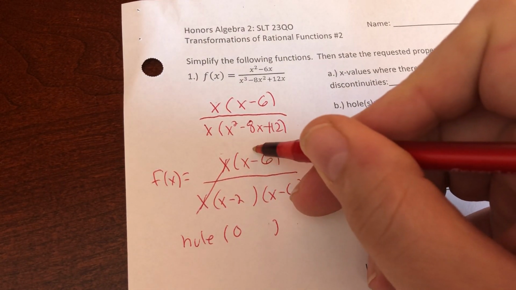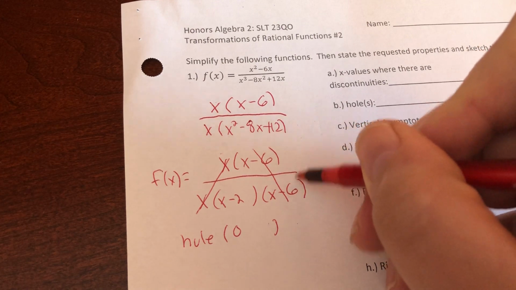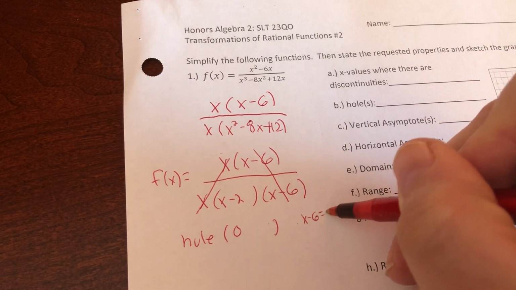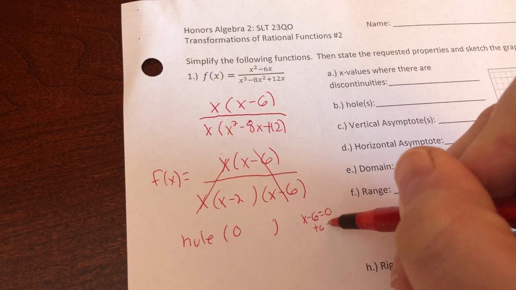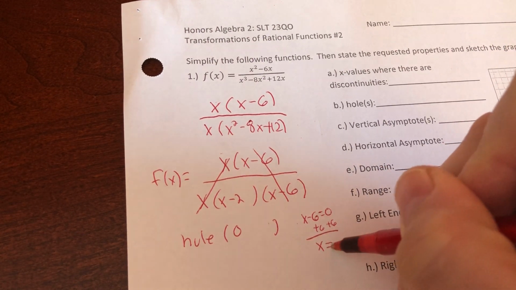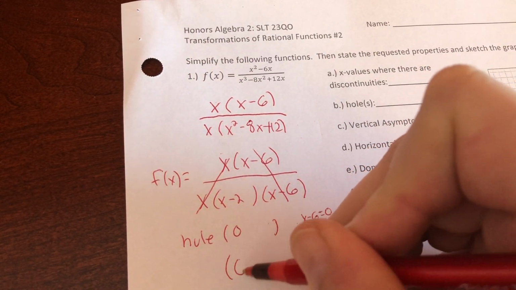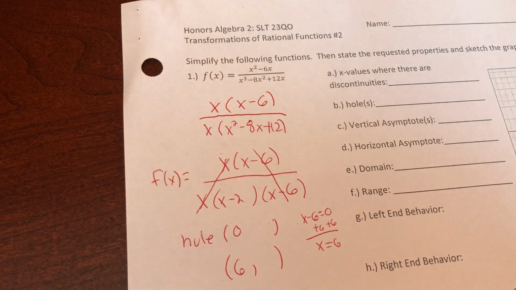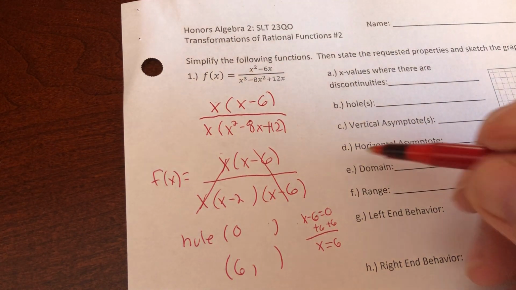This crosses out here, x minus 6. If you take x minus 6 and set that equal to 0 and solve, we're going to have a hole's x value at positive 6. Then to figure out what the y value is for each of the holes here, we're going to see what we have left here.